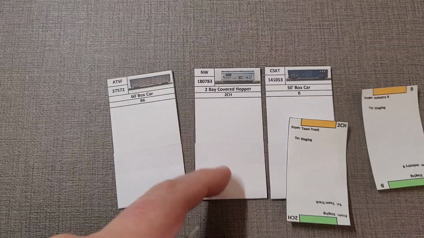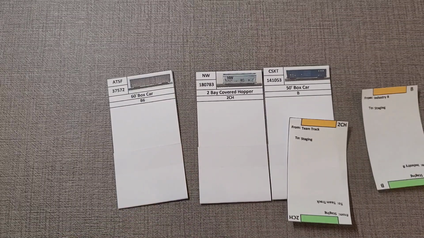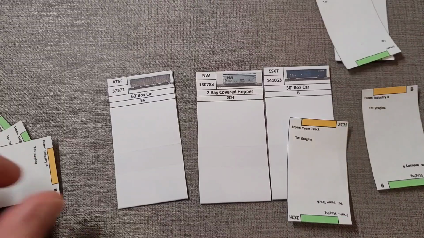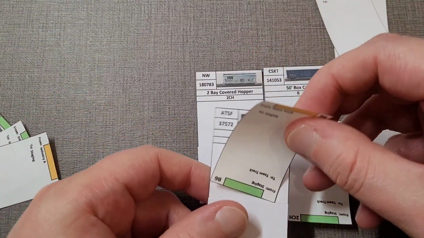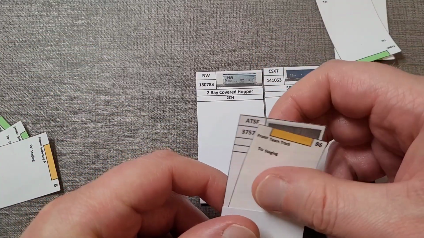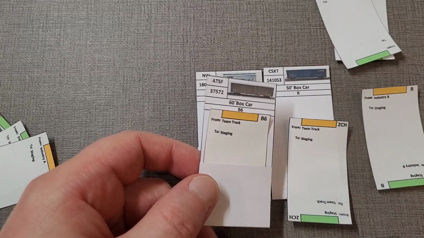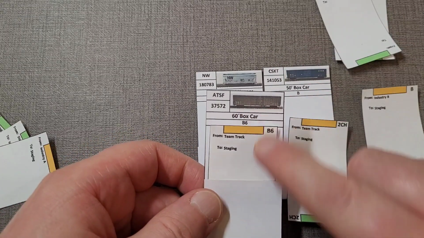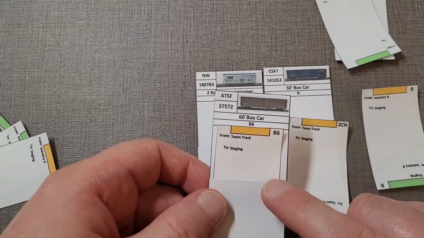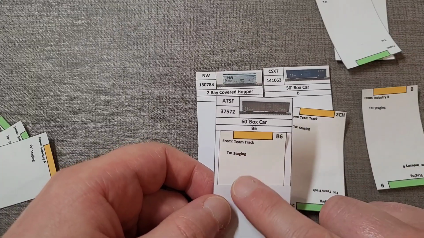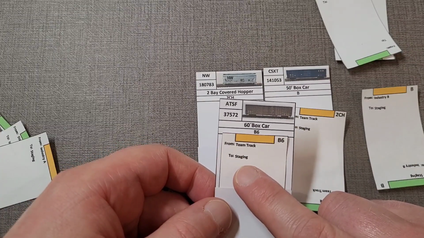Then you have a pocket in the cards, and you can, for example, put this waybill into this pocket over here, and then you can see this ATSF 60-foot boxcar is supposed to travel from the team track back to staging.